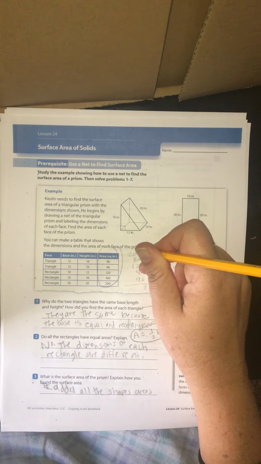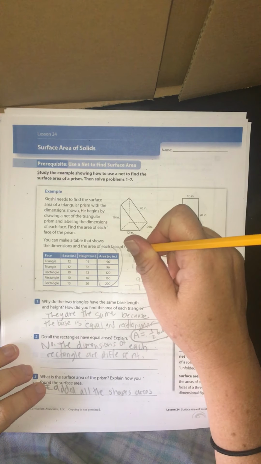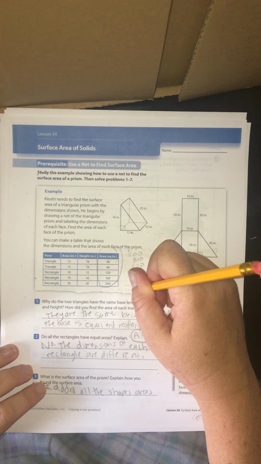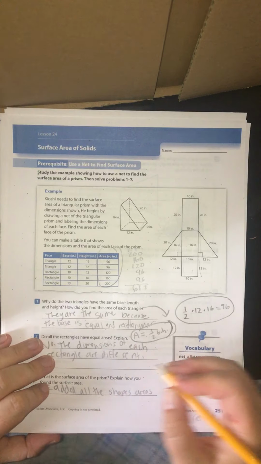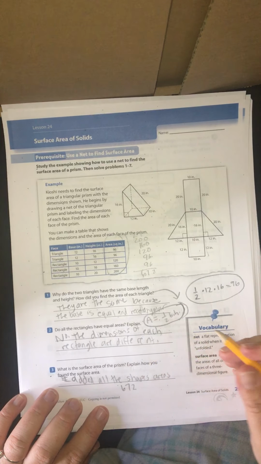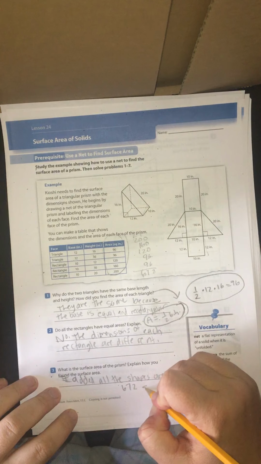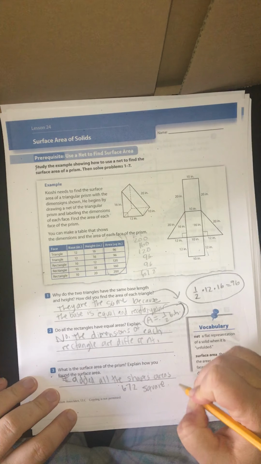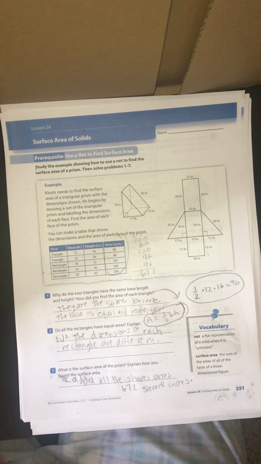Adding them up gives 672, so 672 square inches. All right, so that's 251.